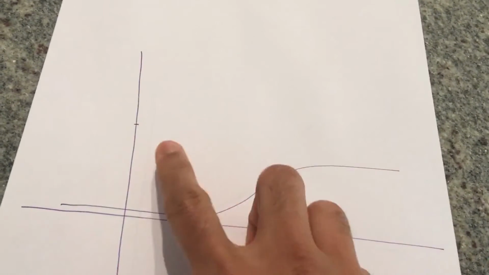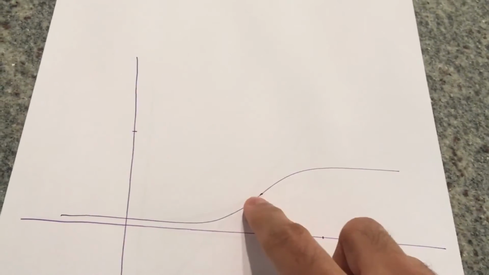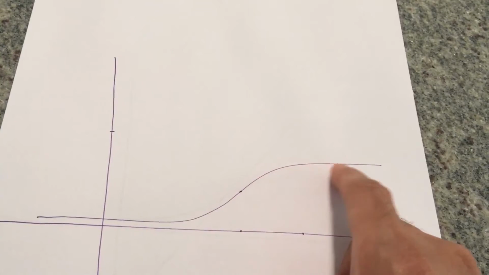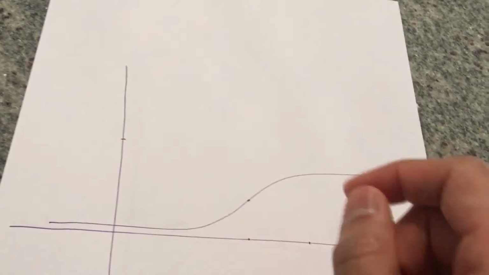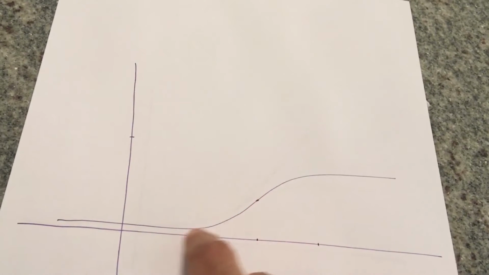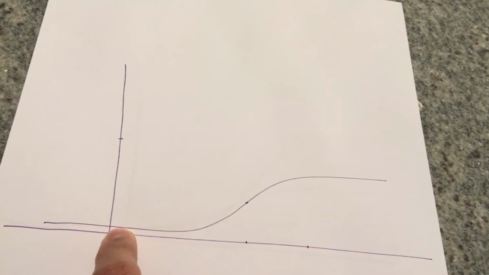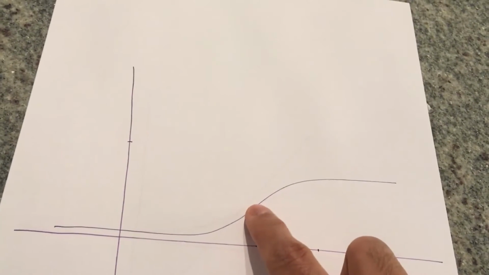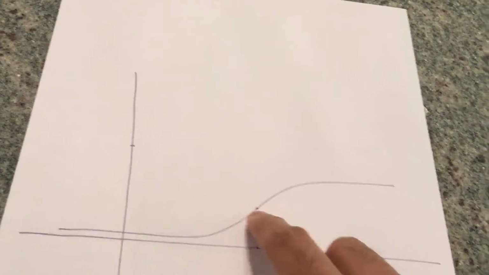So if the value of y is closer to 1, which is going to be beyond this point on the right, it's going to be saying that there's a mask. If the value of y is less than this point on the left, then it's going to be saying that there is no mask. And just for you to remember, this point is nothing but y equal to half.